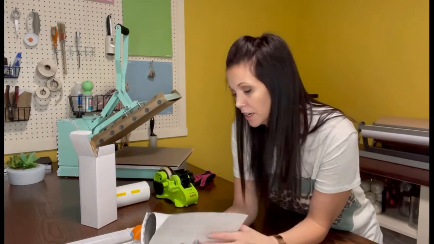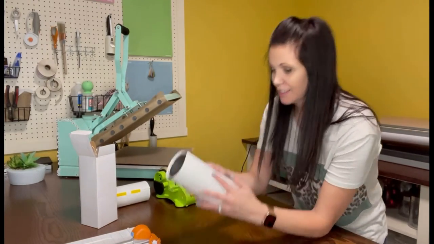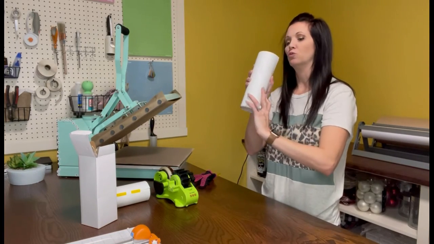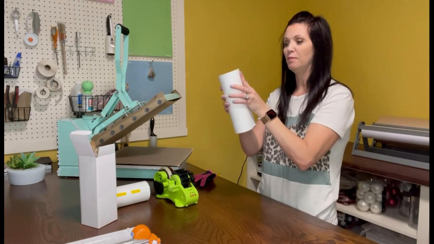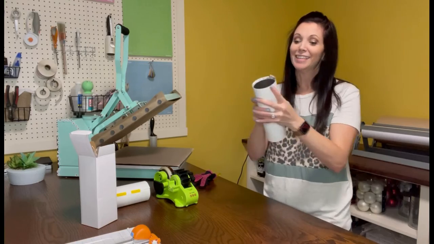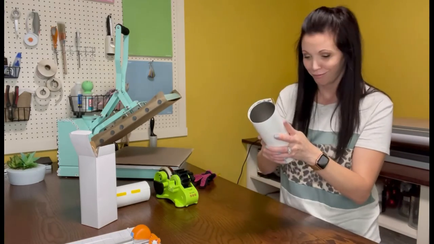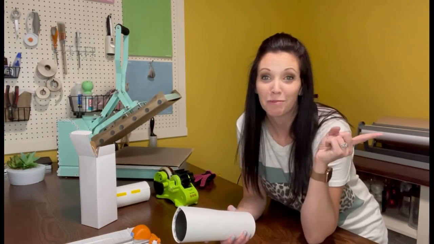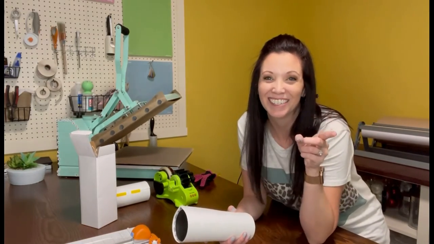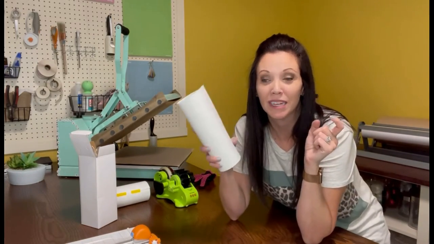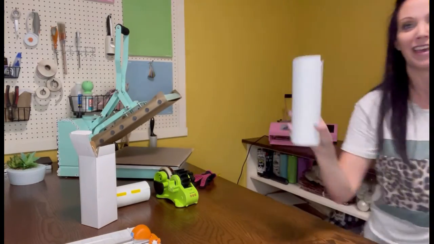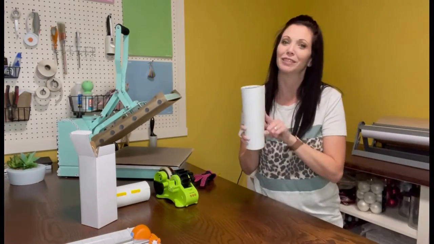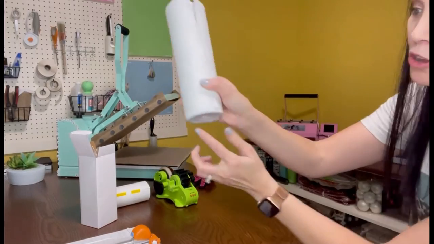I think I just discovered something. This one is definitely tapered, you guys. This is a tapered design for sure, because it is thicker at the top than it is at the bottom. So with that said, we're going to have to go back to the drawing board in Cricut Design Space. We're going to have to redo this template because it's not going to fit. That's why I was saying these two are different. This one's tapered. This is how you would know.